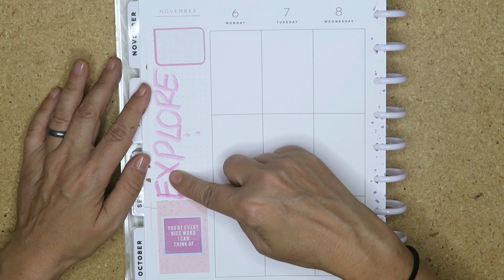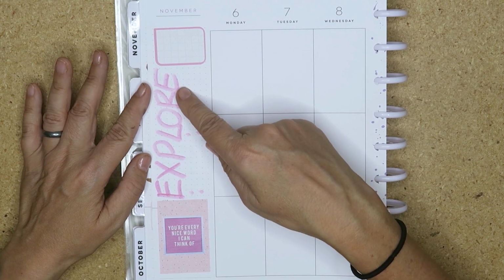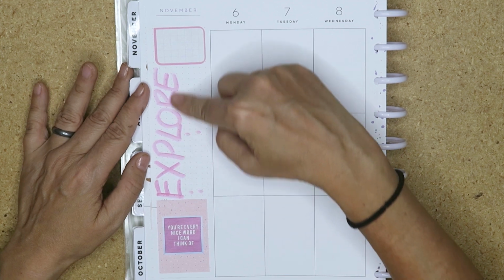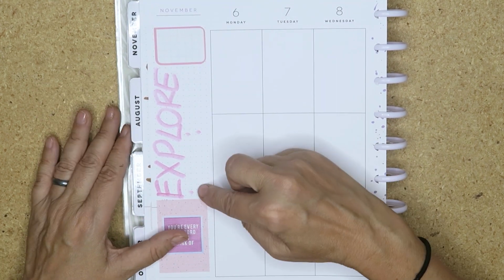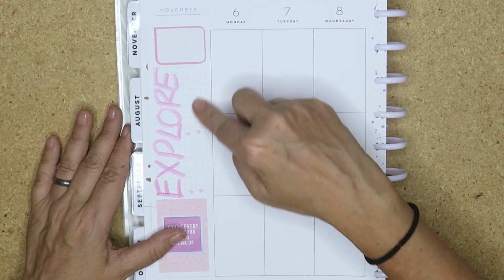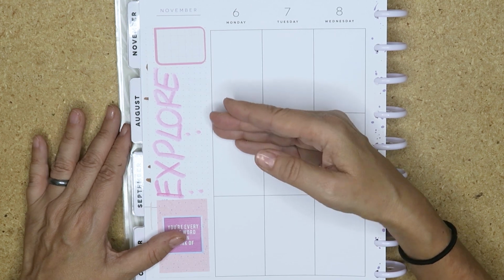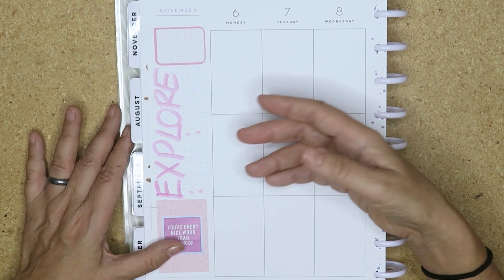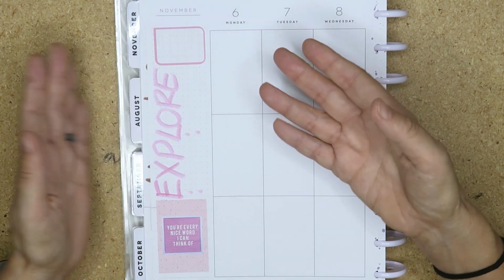My word for the year, I think it was 2018, was explore. And you could then just put your word in, you could decorate around it, and then you could just put little things in how either your word showed up or what you did to kind of connect with your word.